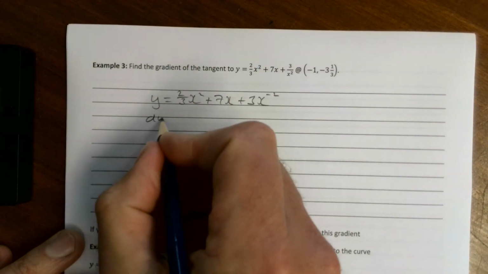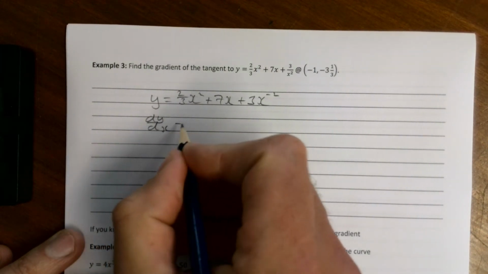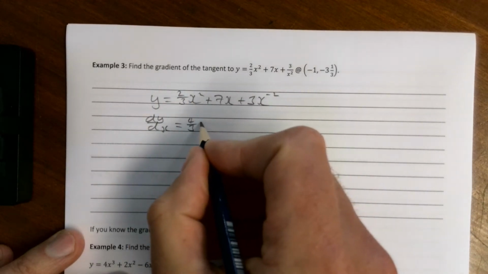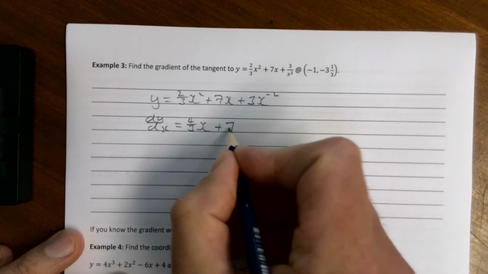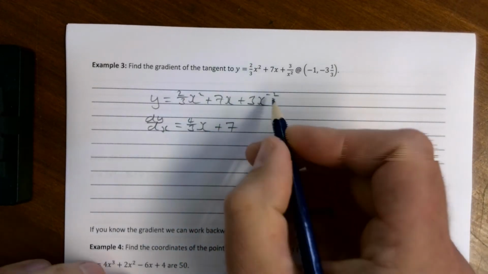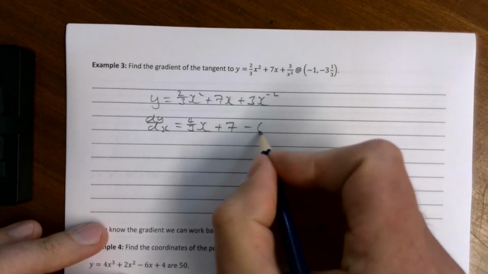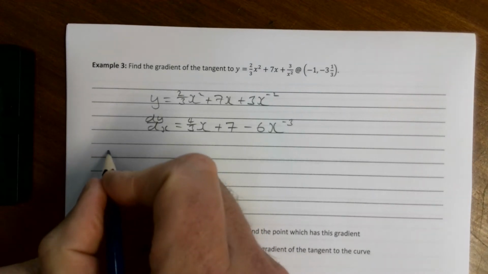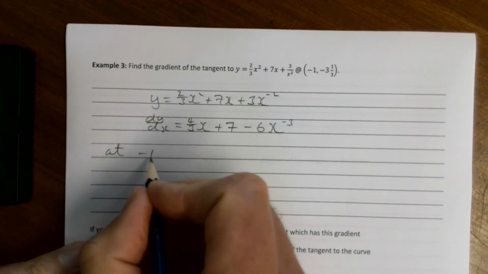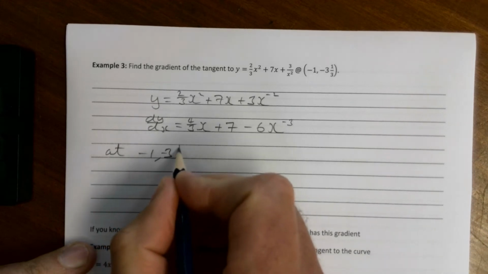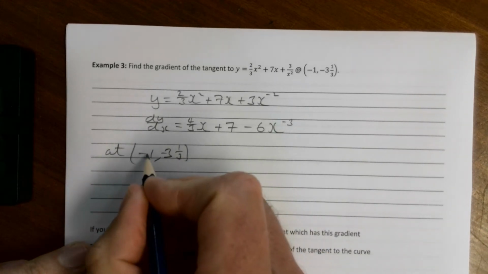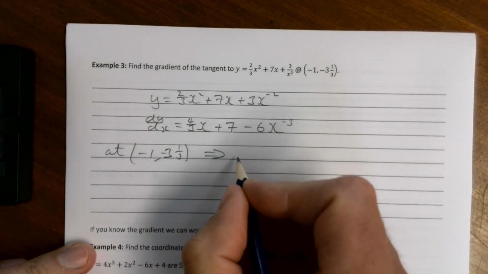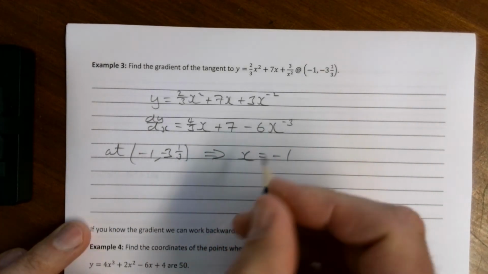dy by dx then. 2 times the 2/3 is 4 over 3x plus 7. Of course the 3 disappears there. And then minus 2 times the 3 is minus 6x to the minus 3. At minus 1, minus 3 1/3, this is the x coordinate and this is the y coordinate. So we're going to be substituting in for x. That is our x coordinate then of minus 1.